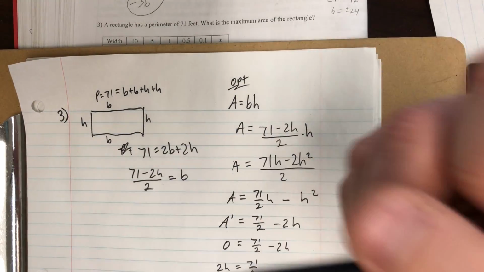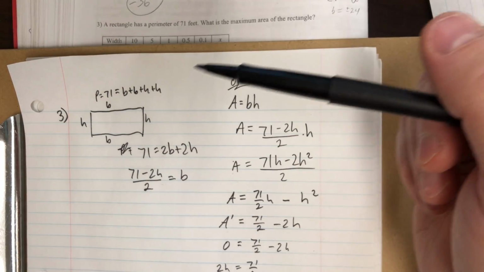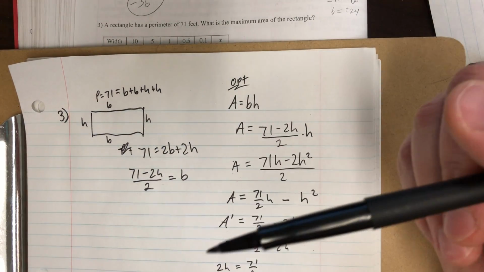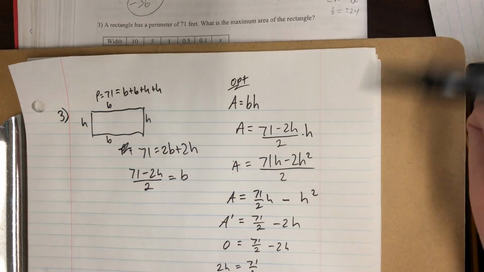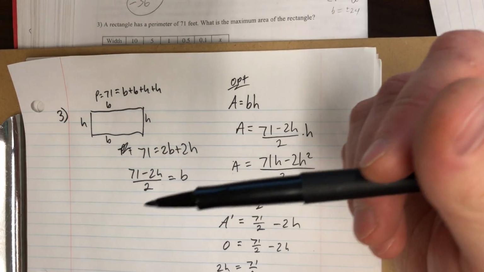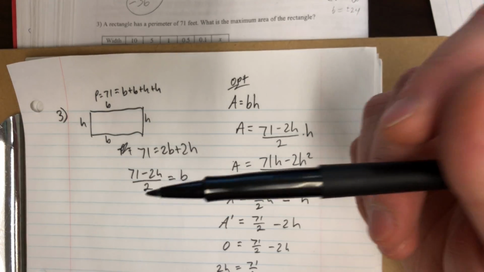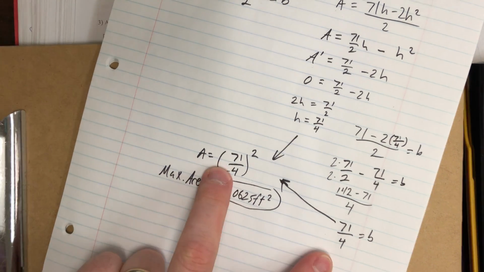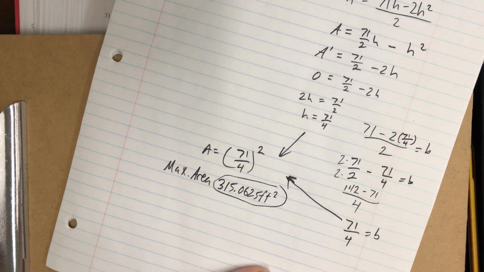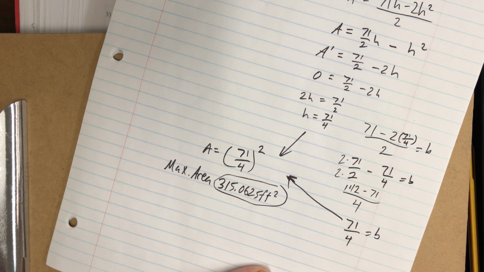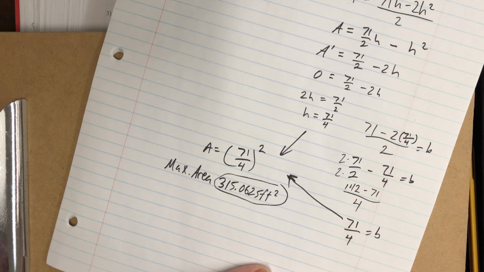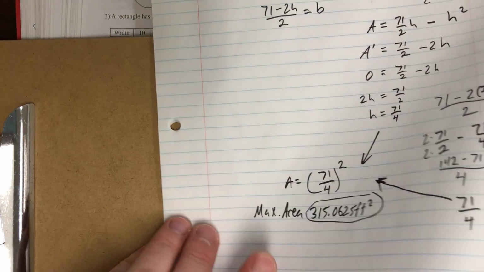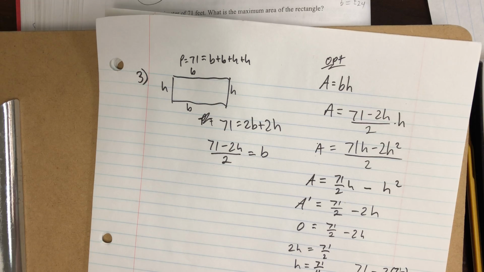What is the biggest area you can enclose with that fence? And all of a sudden, this exact problem becomes a very realistic problem. Okay, I can afford this much fence. How much of my backyard can I fence in? I can fence in 315 point something feet squared. And it turns out the way to break it up the best is to make a square. So there's lots of options, and then we find the optimal option.